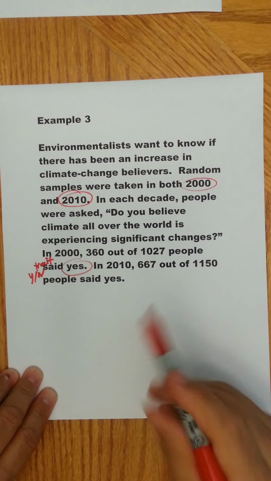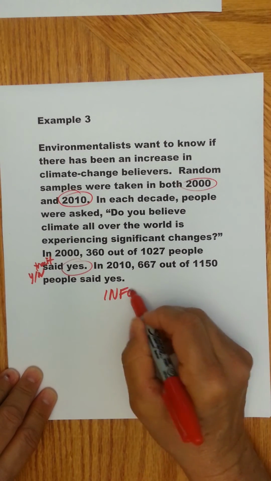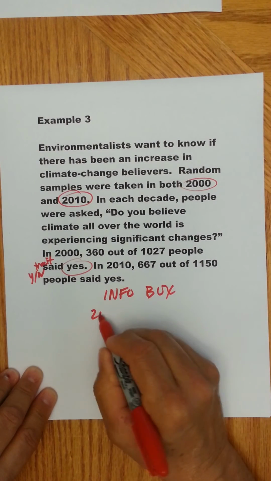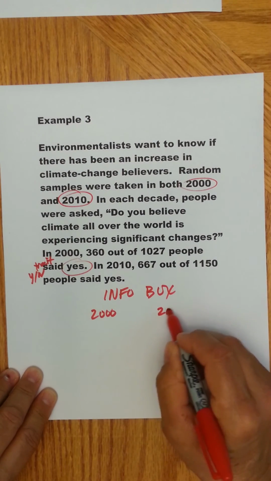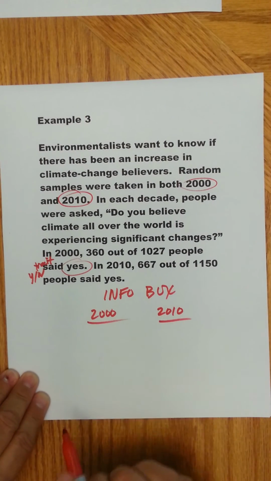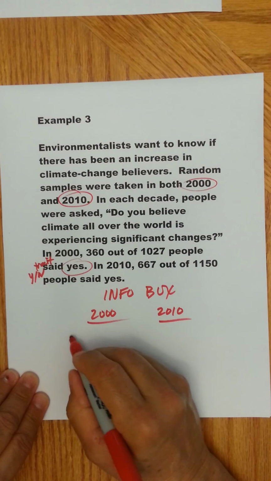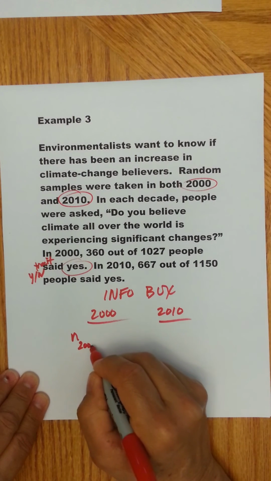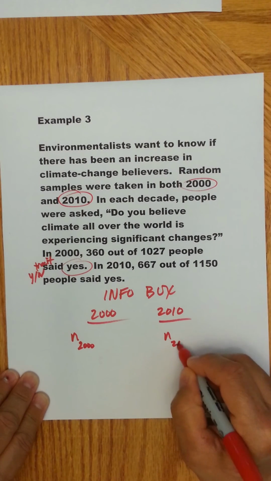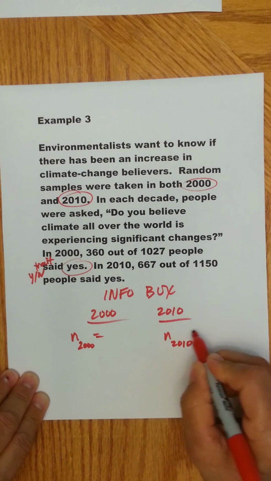Okay. So when you go to construct your info box, you have the year 2000, the year 2010. And then what you have is the sample size for 2000 versus the sample size for 2010.